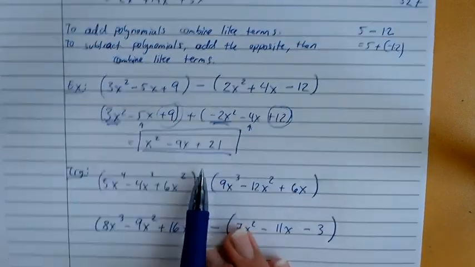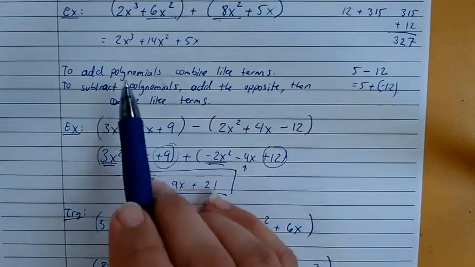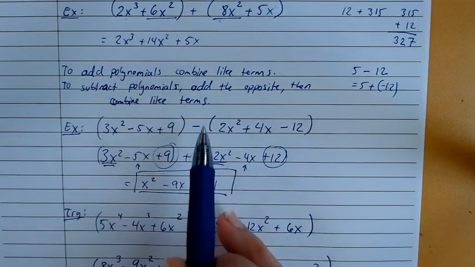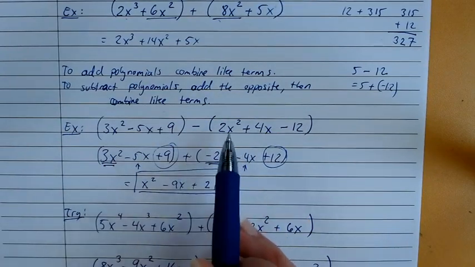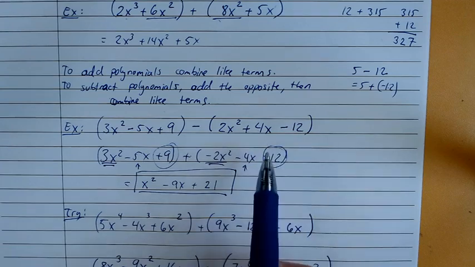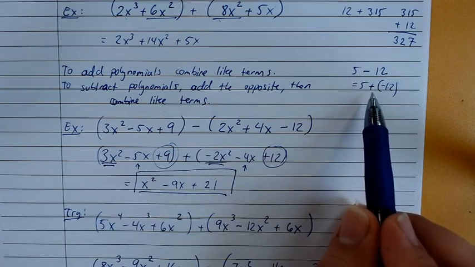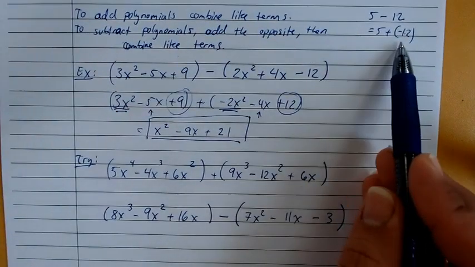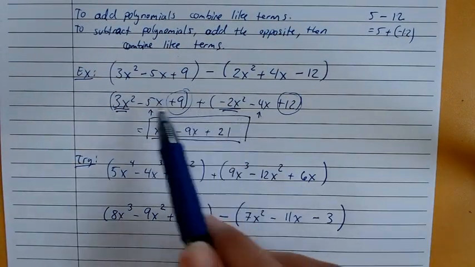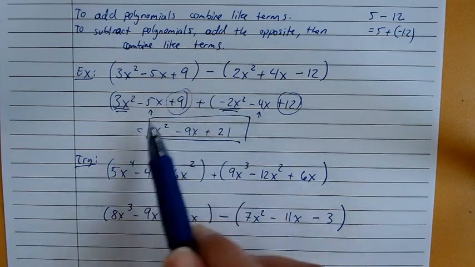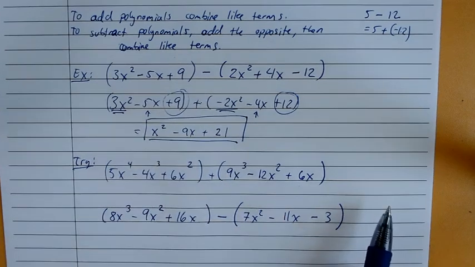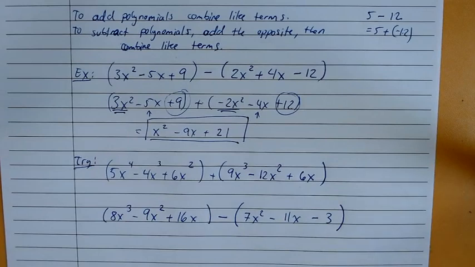Remember, to add polynomials, you're going to combine the like terms. To subtract polynomials, subtraction will become addition. You're going to change this second polynomial to its opposite. Notice the first one doesn't change, just like with subtraction of regular numbers. All right, first one stays the same, second one changes to the opposite. And then once you've changed it from subtraction to addition, then you can go ahead and combine the like terms. So go ahead and pause the video, give that one a try, and once you're done, go ahead and unpause and we'll go through it together.